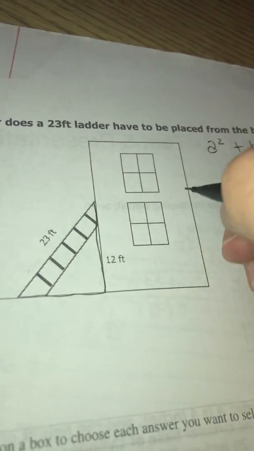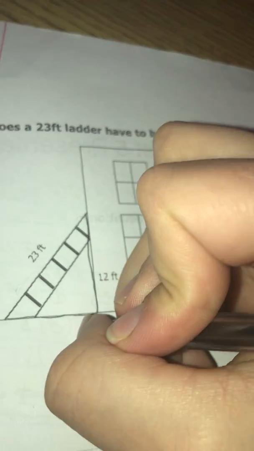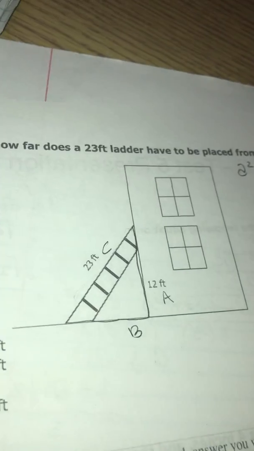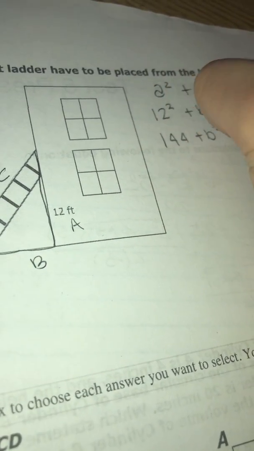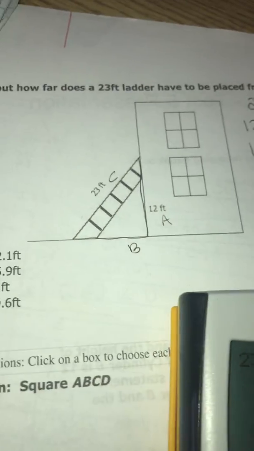Okay? And these are our a, b, and c terms. So a would be 12 squared plus b squared. Since we're solving for b, we don't have one yet, equals 23 squared. So that's 144 plus b squared equals, let's see what 23 squared is. 23 squared is 529.